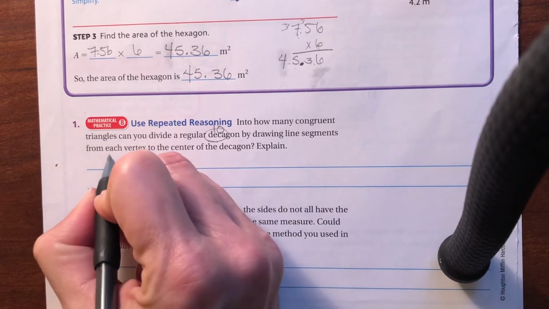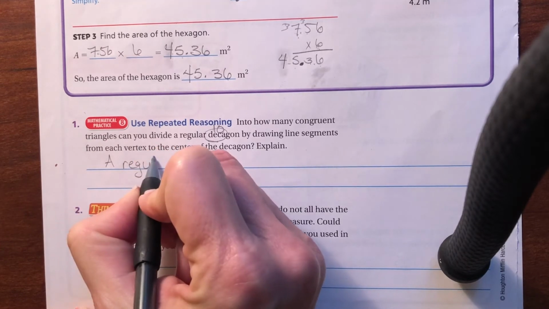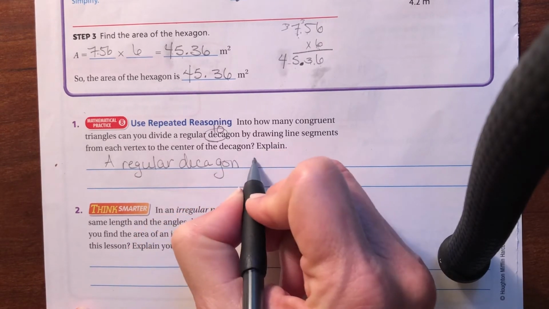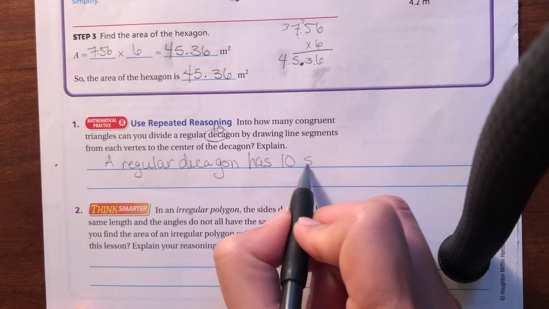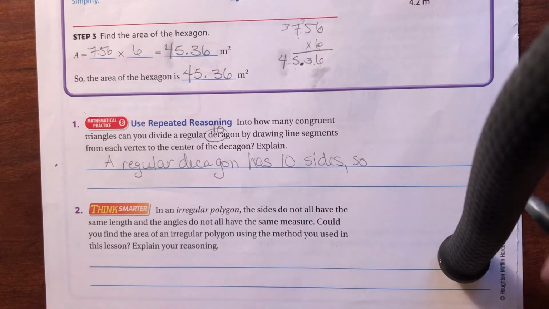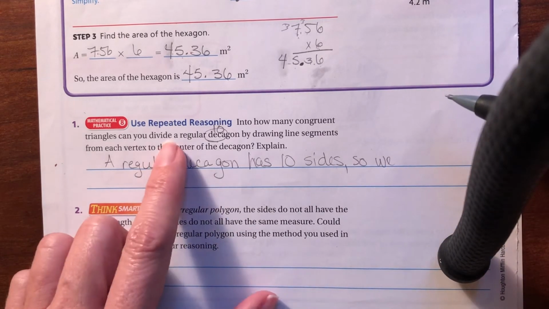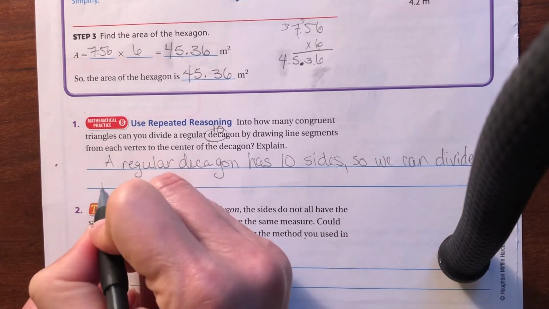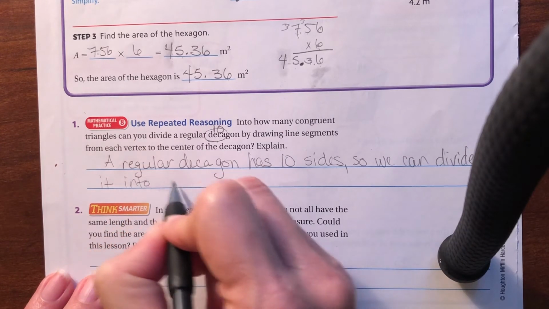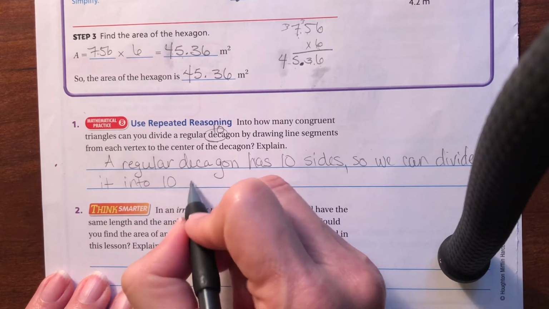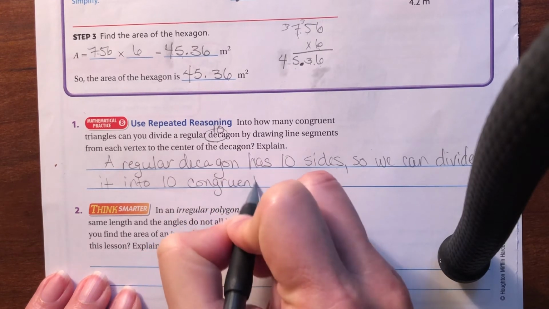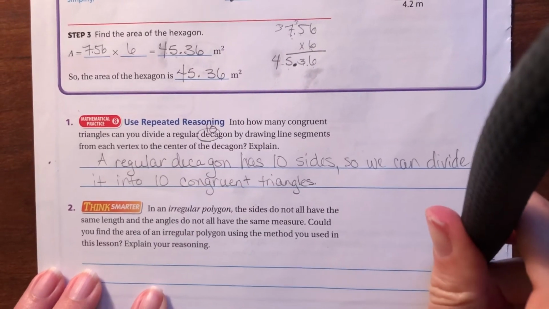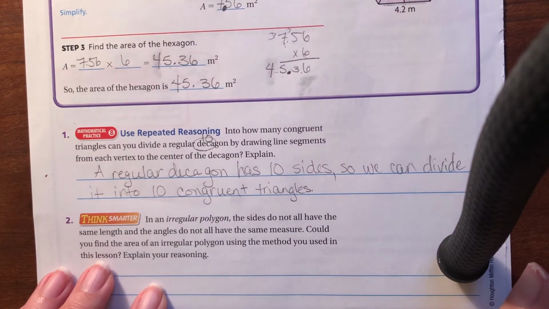A regular decagon has 10 sides, so we can divide it into 10 congruent, meaning the same, triangles. All right, so we can divide it into 10 congruent triangles.